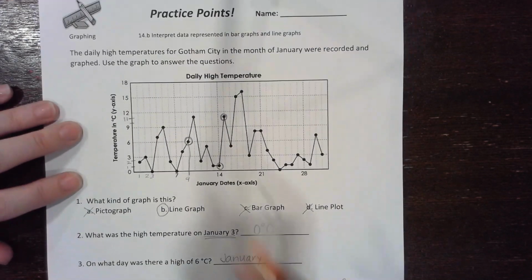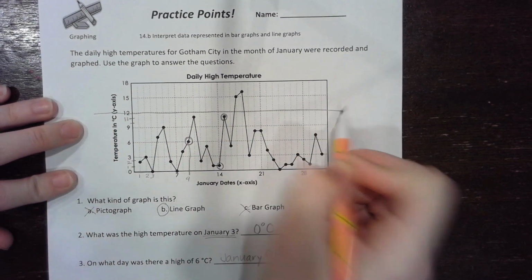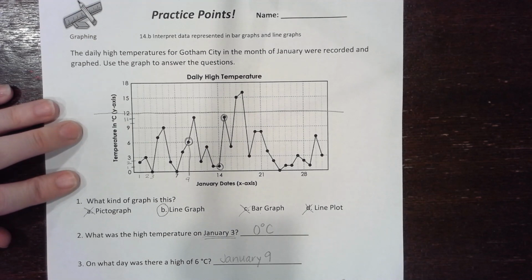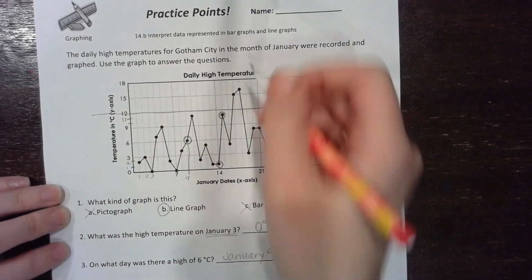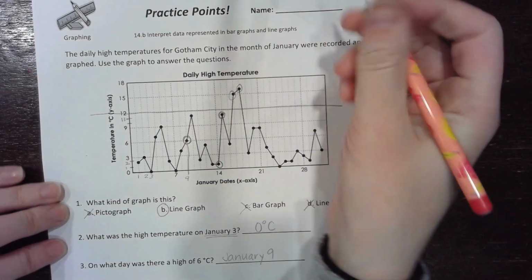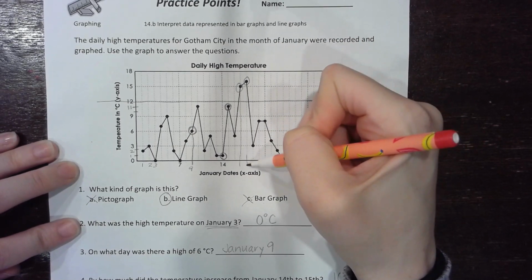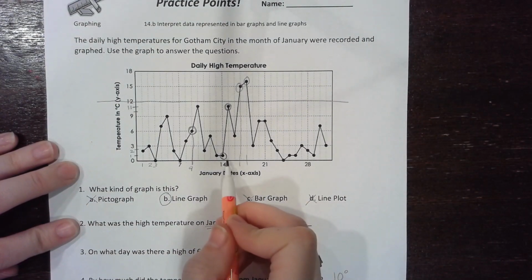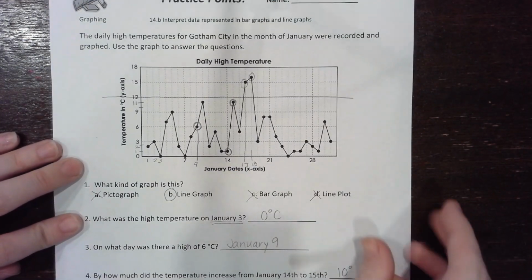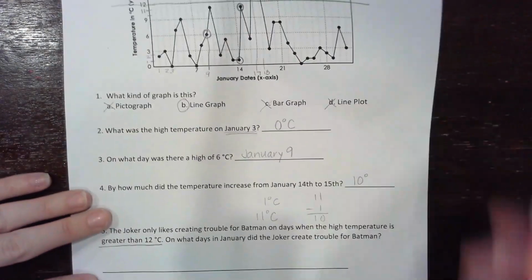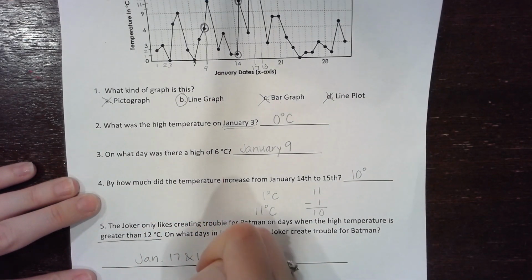Okay, let's go up here. I'm going to draw a line across 12. I know that I have to find points that are only above that line. So if I look across, there's only 2. This point here and this point here. Let's go down to see what dates those were. They're right next to each other. So if this is the 14th, 15th, 16th, 17, 18. So the 2 days that the Joker was causing trouble was January 17th and 18th.